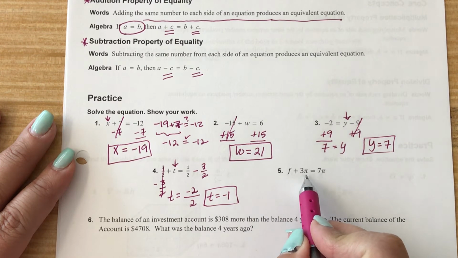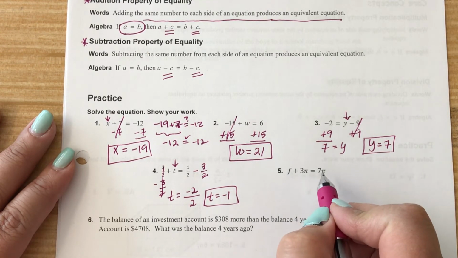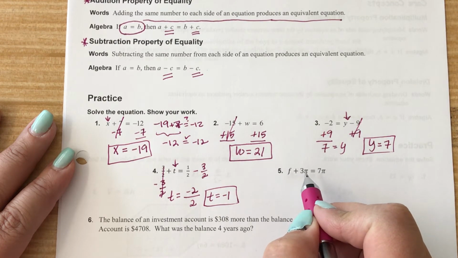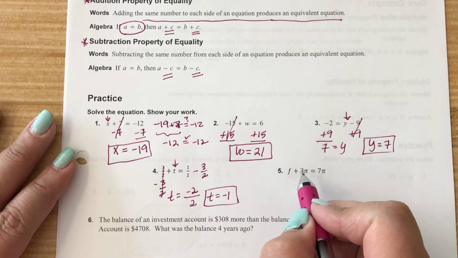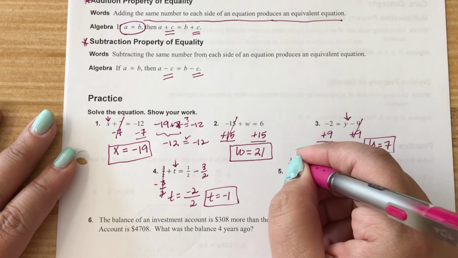This is a symbol, but it represents a constant. This is pi. It represents that lovely number, 3.14, so on, so on, so on. So be careful not to assume or think that this is your variable, because it is not. I know it looks like a symbol and not a number from 0 to 9, but it is actually a number. So this is a constant number, this is a constant number, this is a variable. F is who we're trying to solve for here.